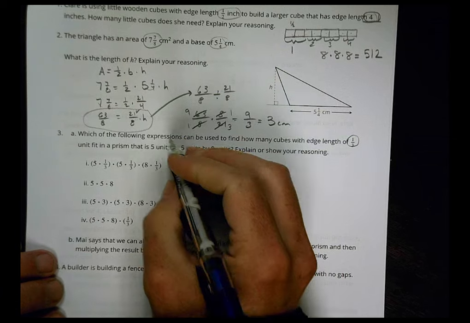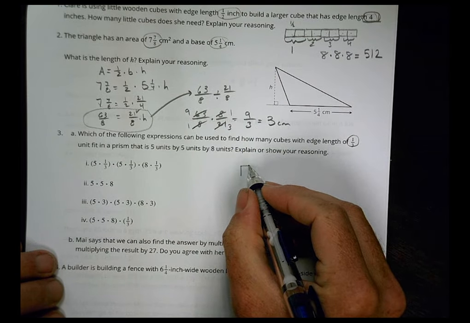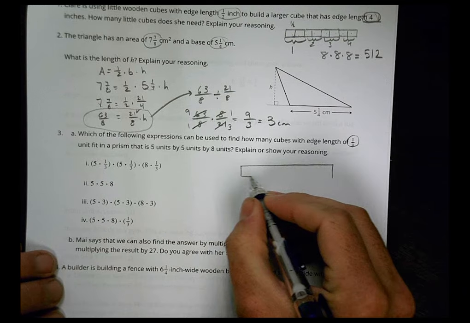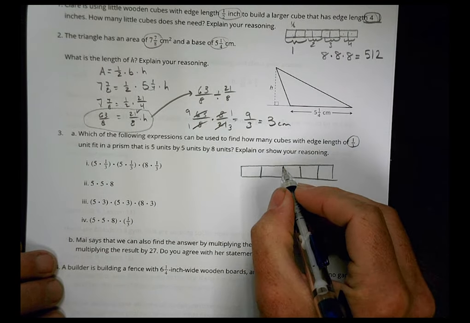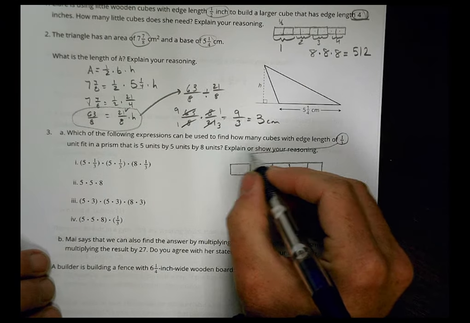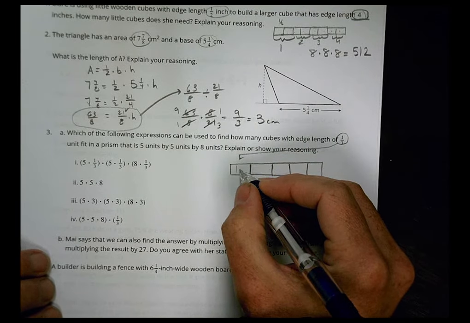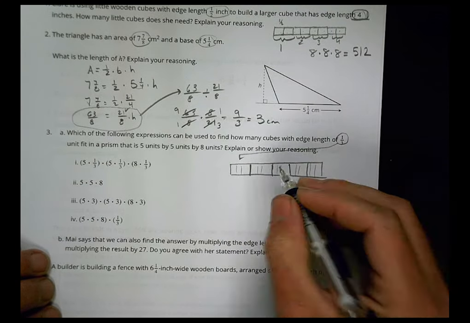Okay, so think about this. If the unit is 5 units long, we have to make them into lengths of thirds, which means I'm chopping everything up into thirds, right? Like this, which is a lot.